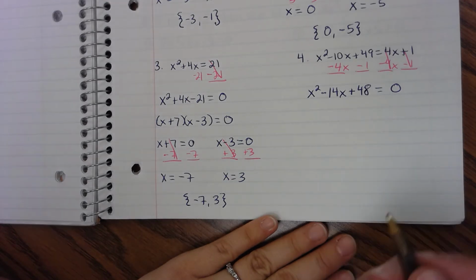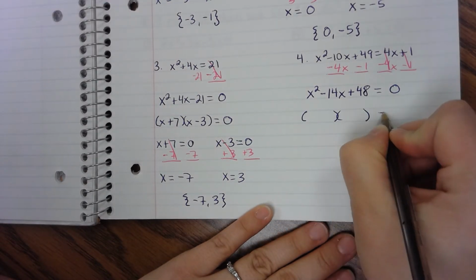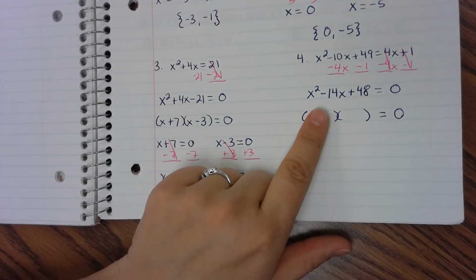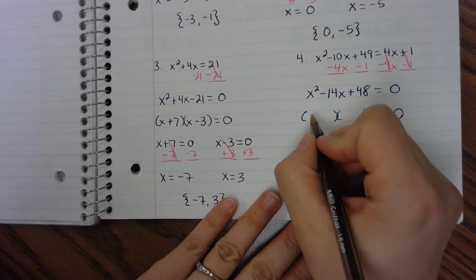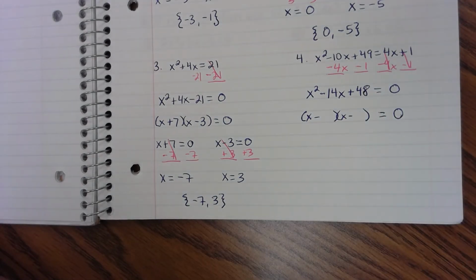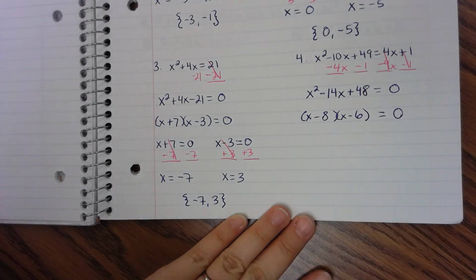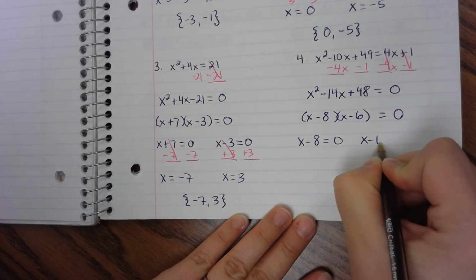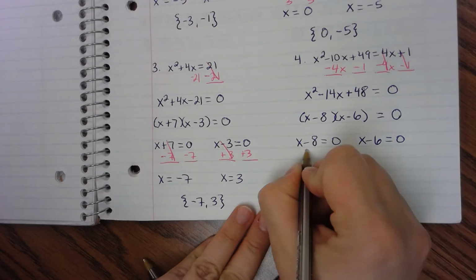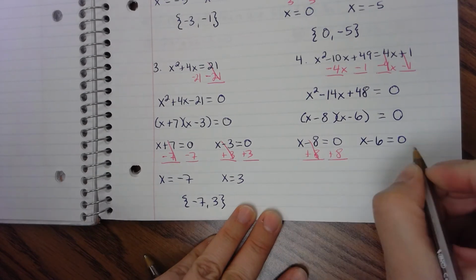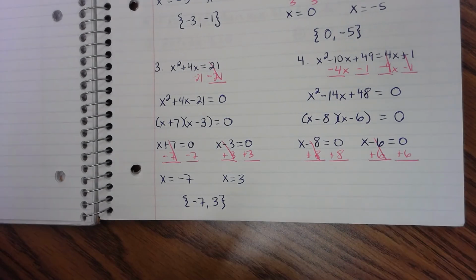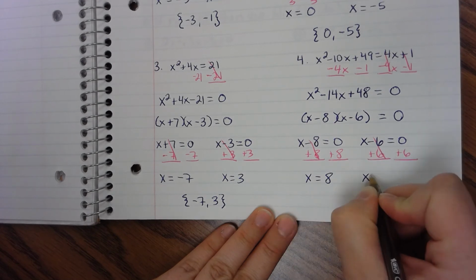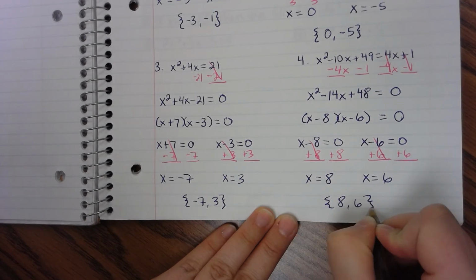So we are going to find the factors of +48 that equal a -14. Now remember that two negatives, when multiplied, are positive, but when added are still negative. So we're actually looking for two negative numbers here. So we want to think about what are the factors of 48. And the ones that come to mind for me are 8 and 6. And so we will take x minus 8, set that equal to 0, and x minus 6, and set that equal to 0. We will solve with the opposite operation, just as in all of the other examples. And so this time we have that x is equal to 8 and x is equal to 6 for our solution set.